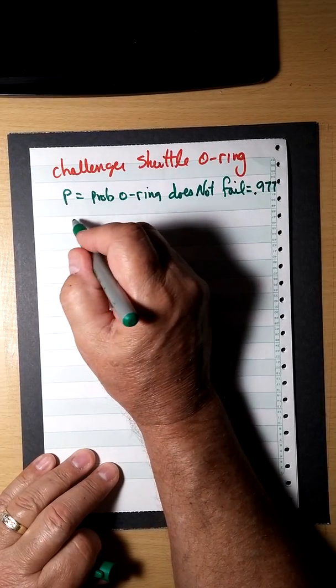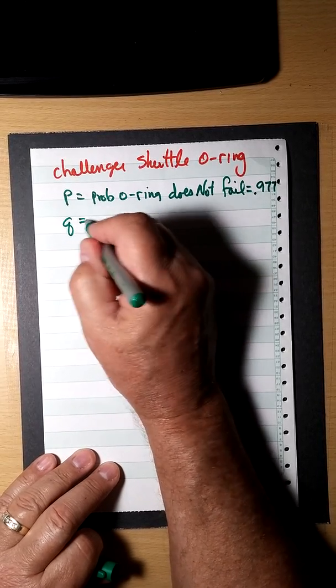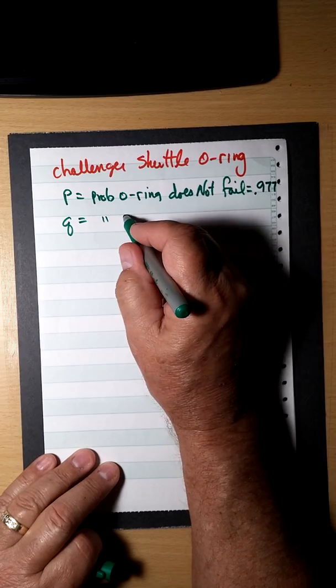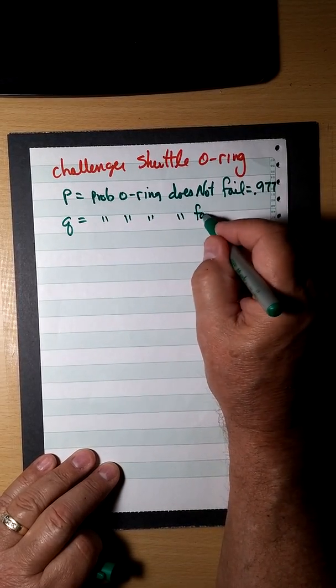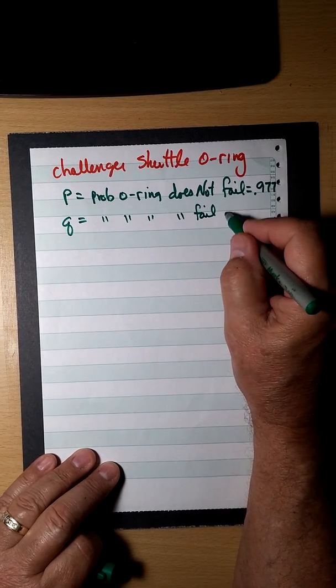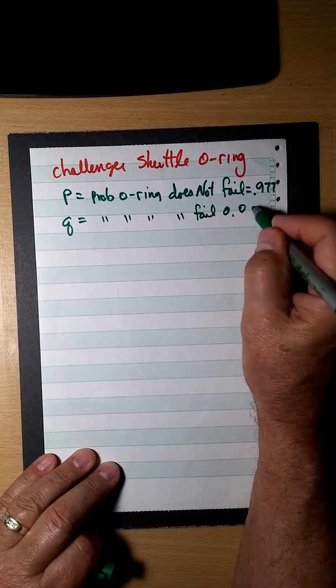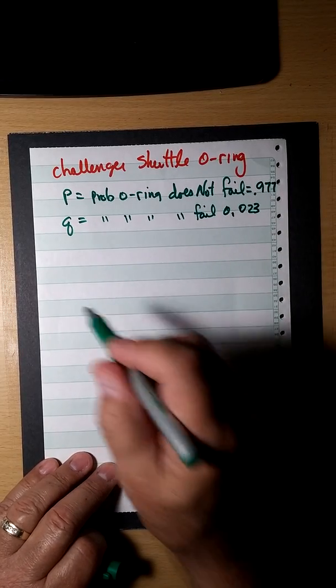So the opposite of P, or Q, is the probability that the O-ring does fail. So it's 1 minus this, which is 0.023 that it fails. Okay.